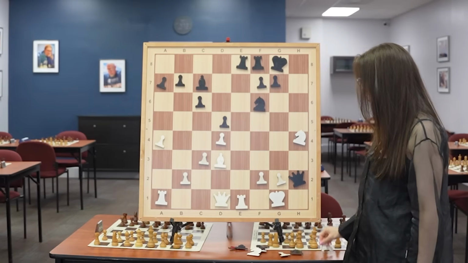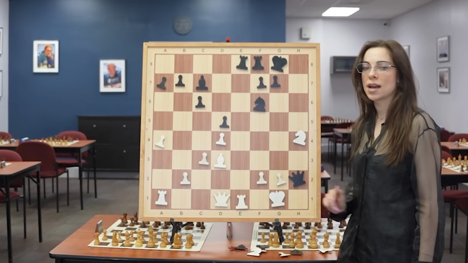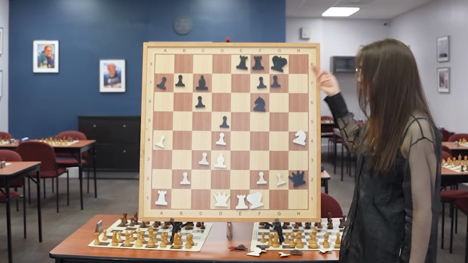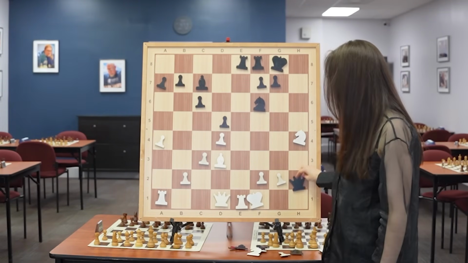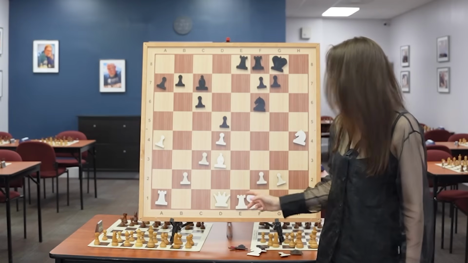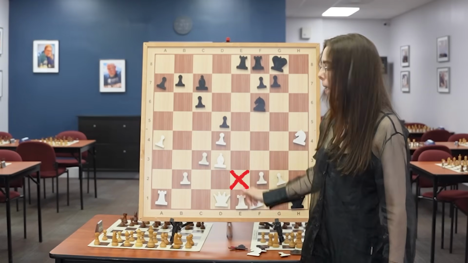So queen comes here to h2, the king is attacked, has to move, and now, I guess you can find it yourself, queen h1, checkmate. Because the king cannot enter here, because there is a rook.